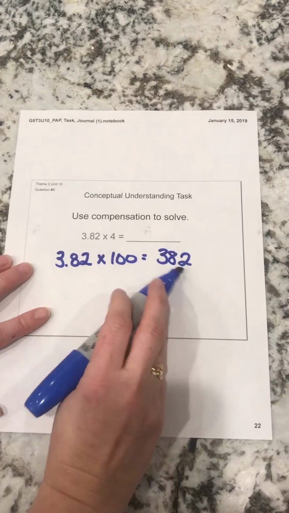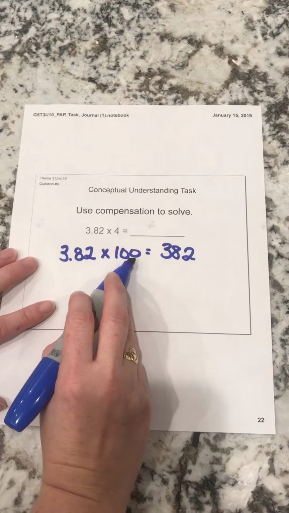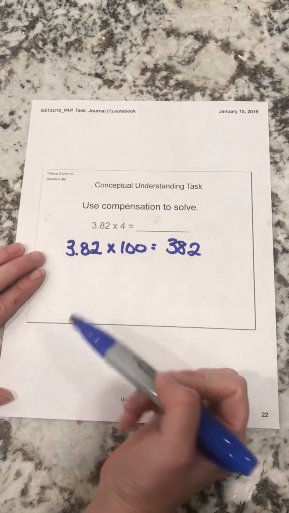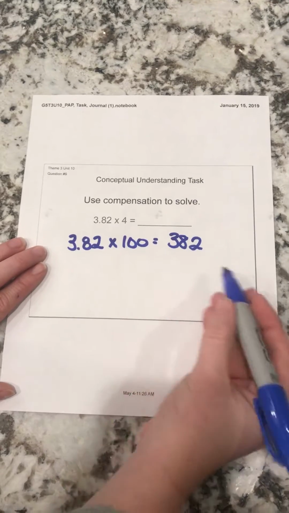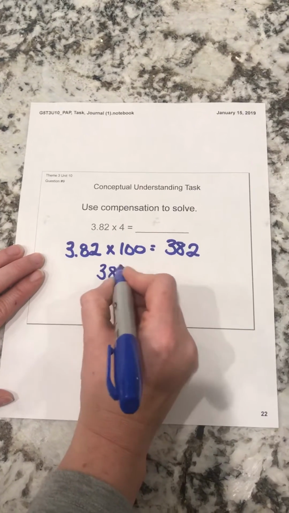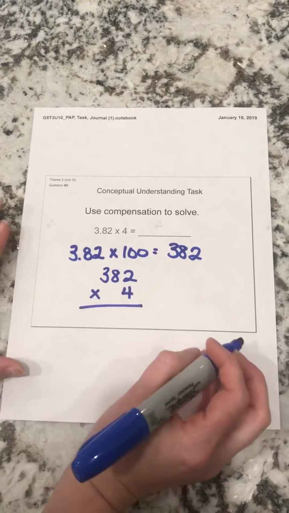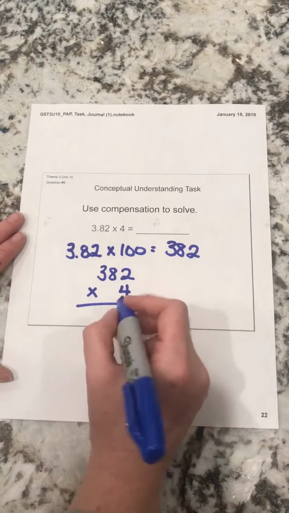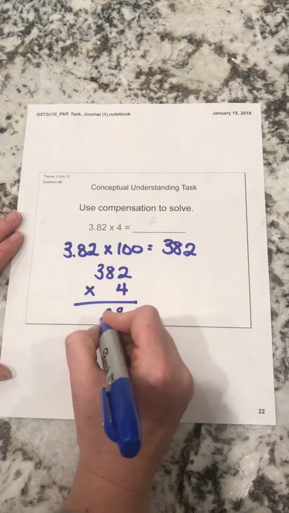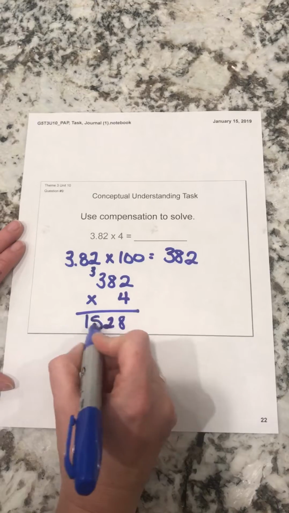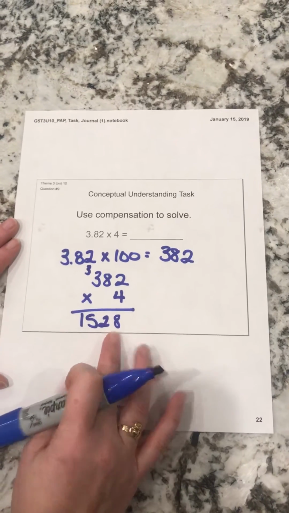I multiplied that by 100 because I knew if I wanted my number to be a whole number, I needed to have 2 powers of 10. So now I can do 382 times 4. I can use any strategy for multiplication that I've been successful with and I've been using. So now I have 1,528.